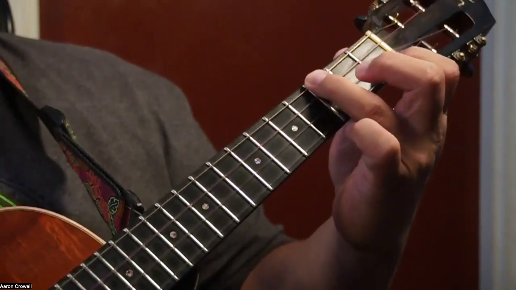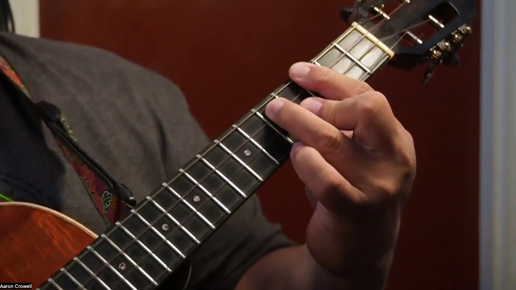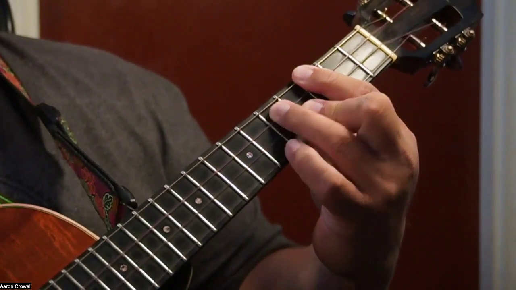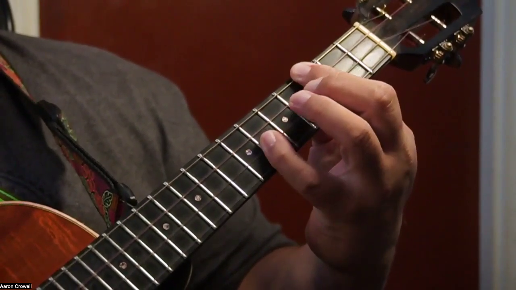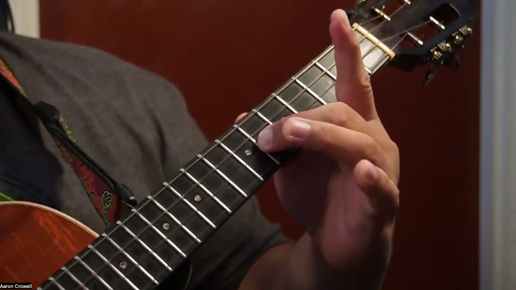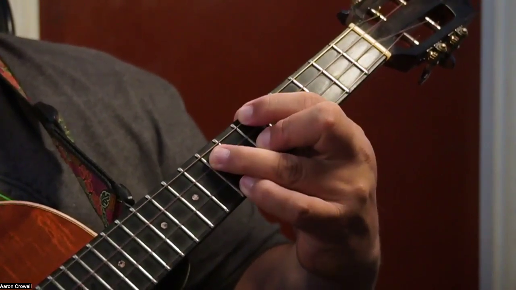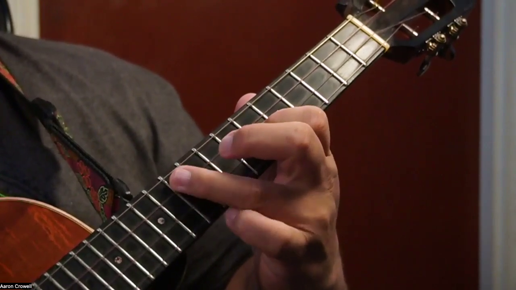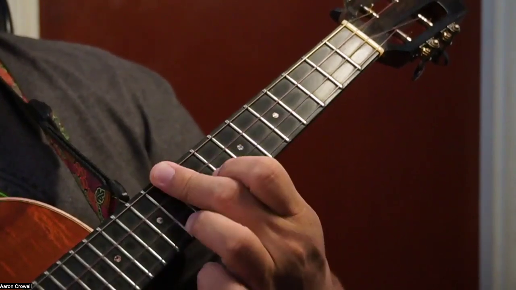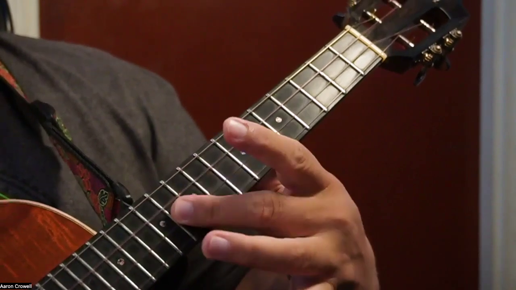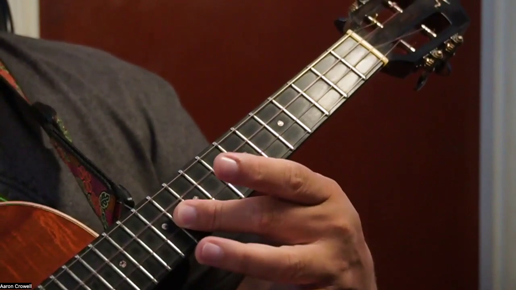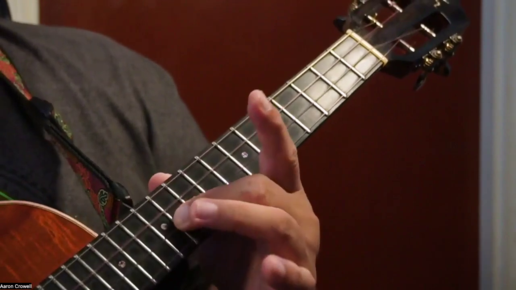See that? Root on 4. Okay. Root on 2. Root on 3. Now from here, I'm behind 12, so perfect. I can do my shape. This is a 4th away.